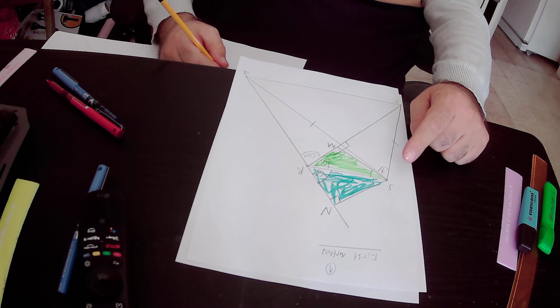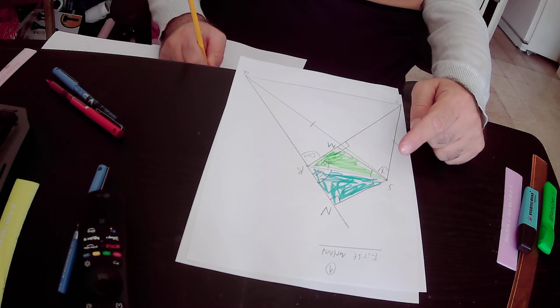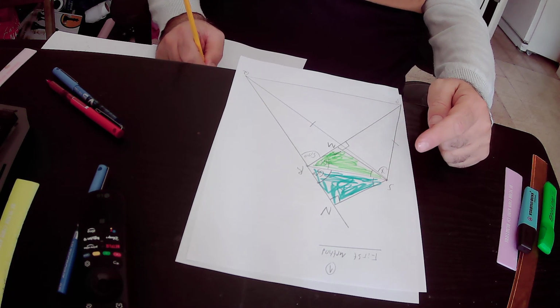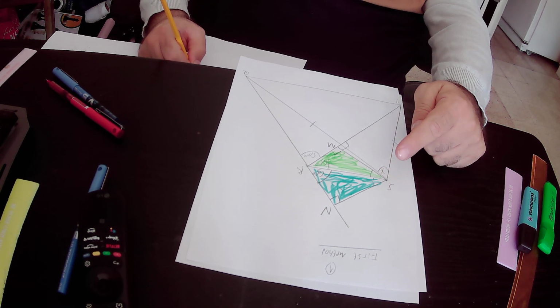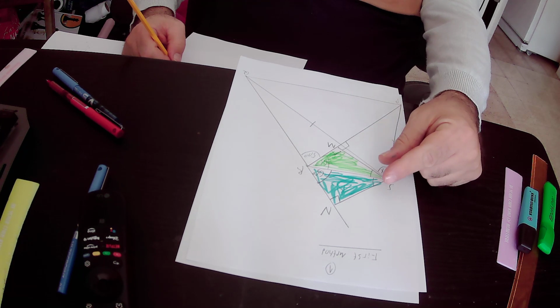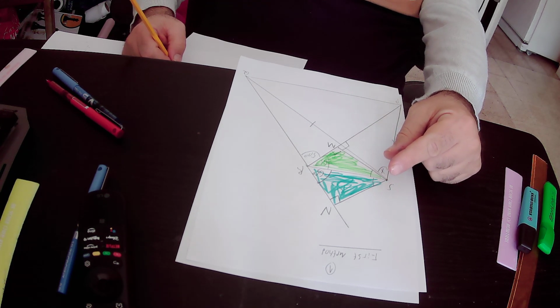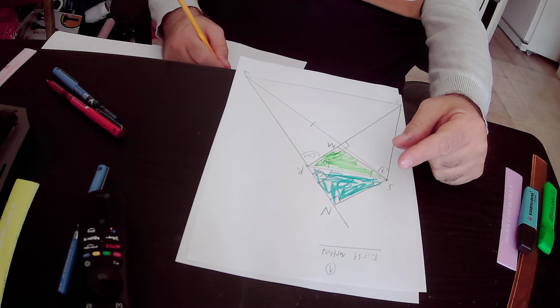Angle MSR, this angle, is equal to angle NSR, according to the third angle theorem.